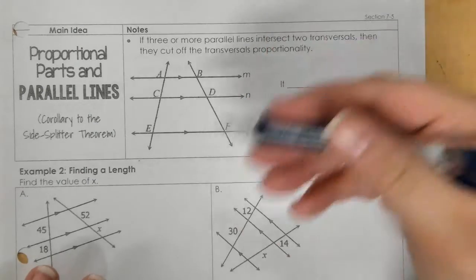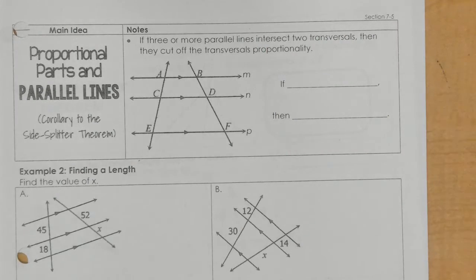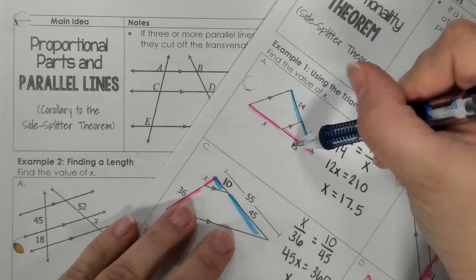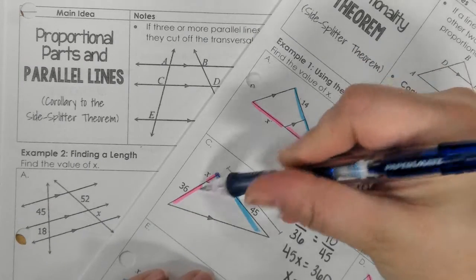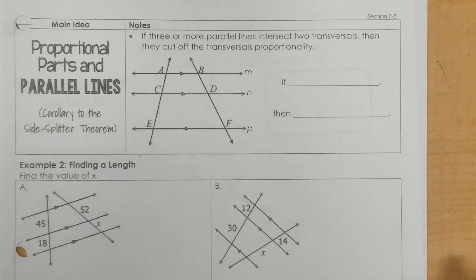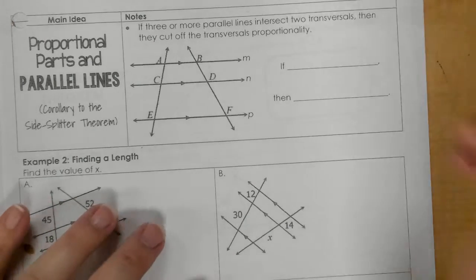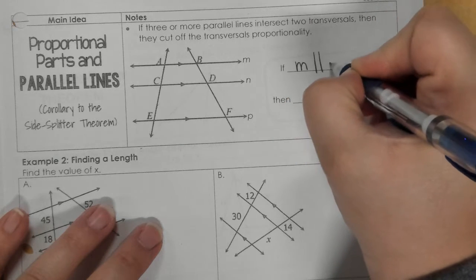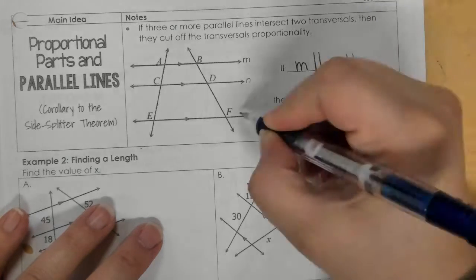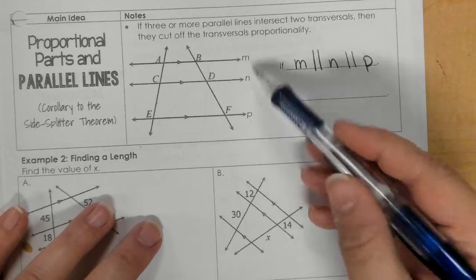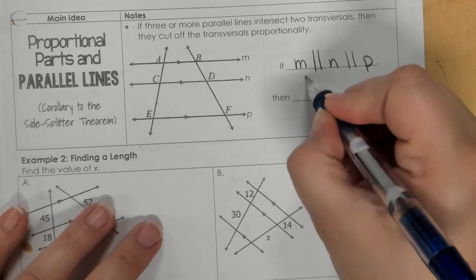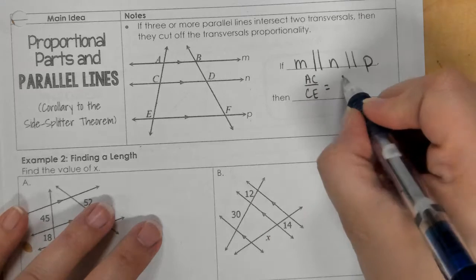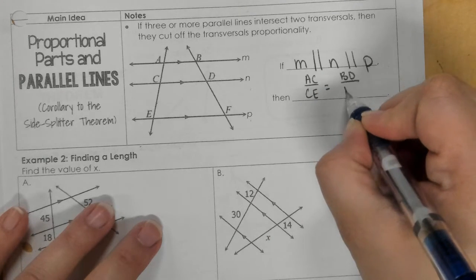So kind of similar to the triangle, where you have that pattern of the top to the bottom, top to the bottom, top to the bottom, top to the bottom. Okay, so we would say if line M is parallel to line N, which is parallel to line P, then we would say AC over CE, and then BD over DF.